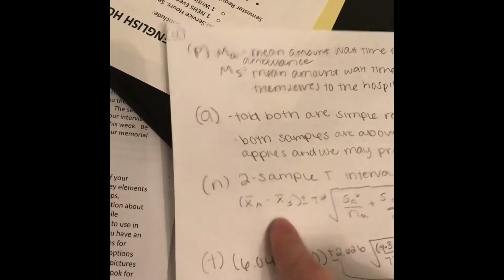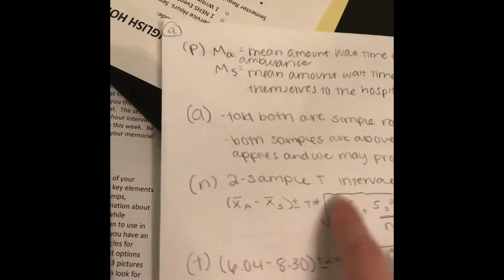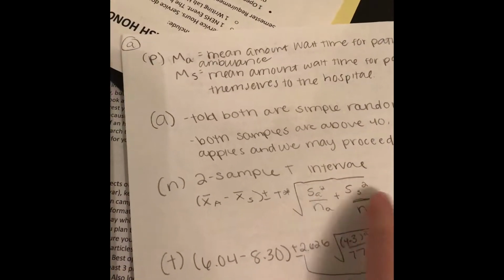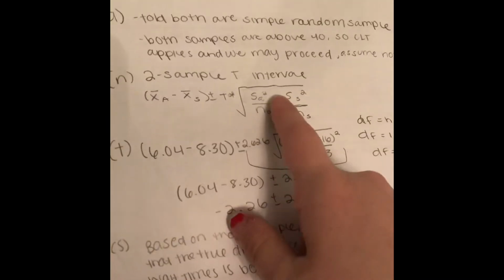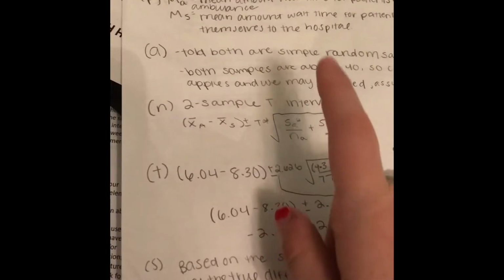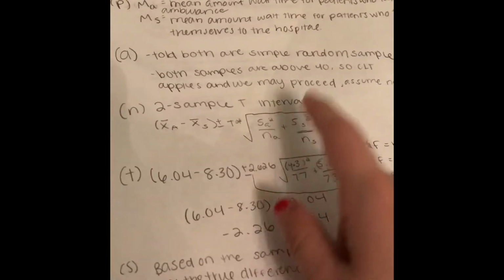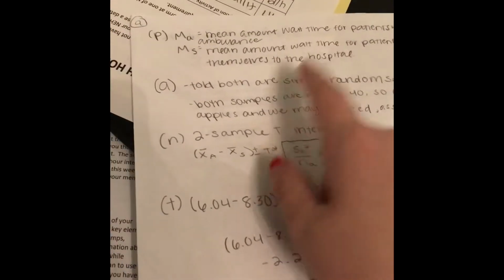So this is what the formula looks like for a 2-sample t interval. It's x bar of A minus x bar of S, plus or minus t star times the square root of the standard deviation of A squared over the sample size of A, plus the standard deviation of S squared over the sample size of S. And A stands for ambulance and S stands for self, by the way.